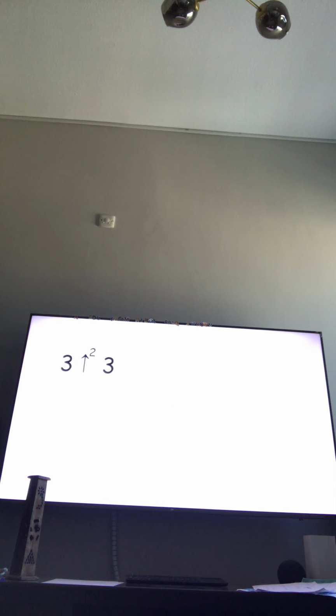Now let's have 3 double arrow 3. 3 double arrow 3 can also be written like this: 3 double arrow 3 is equal to 3 arrow 3 arrow 3. 3 to the power of 3 is equal to 27. 3 to the power of 27 is 7.6 trillion.